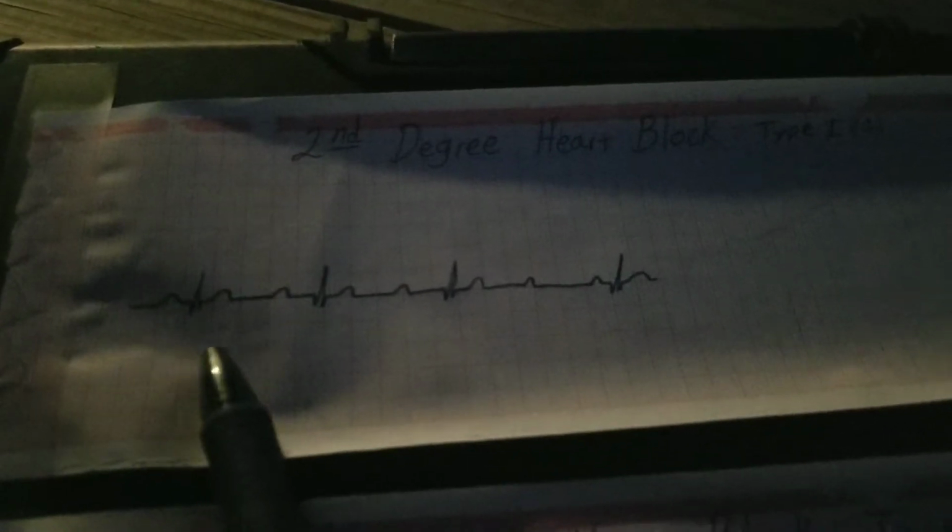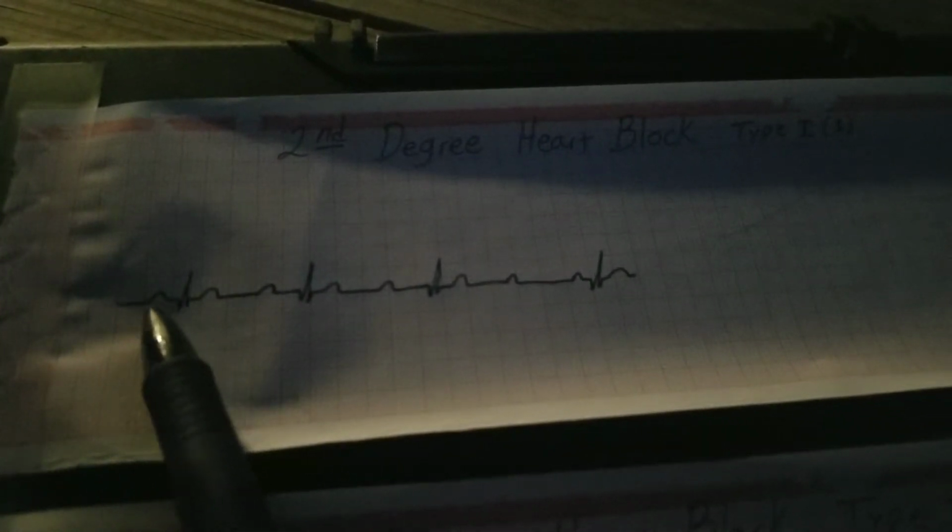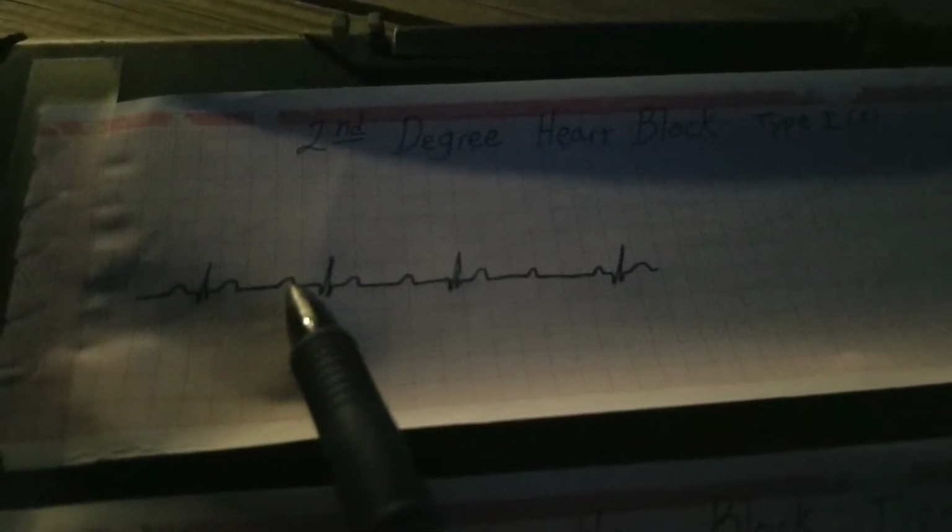We're going to move over here. So then we're going to move into our second degree type 1, and in the second degree type 1 you start out with a very short PR interval like normal, and if you notice, it gets a little longer and then it drops one right here.